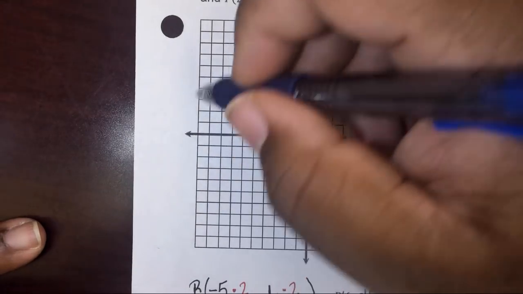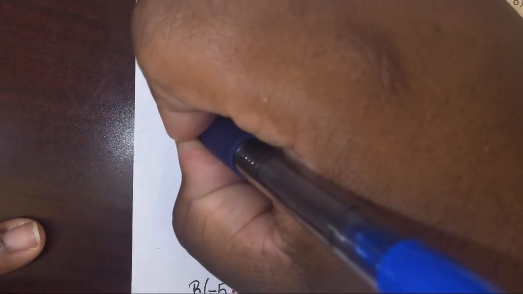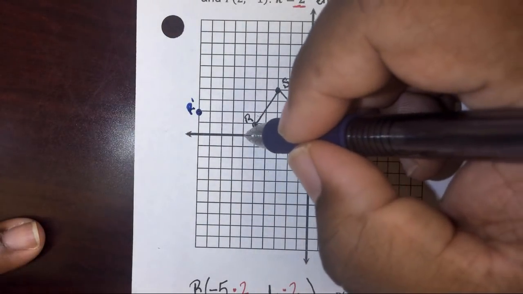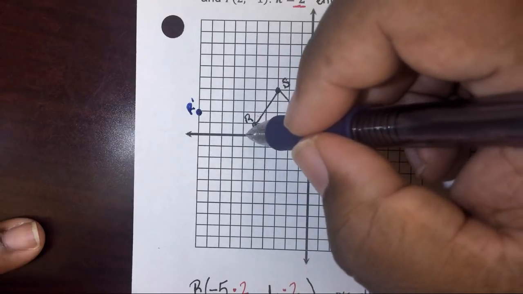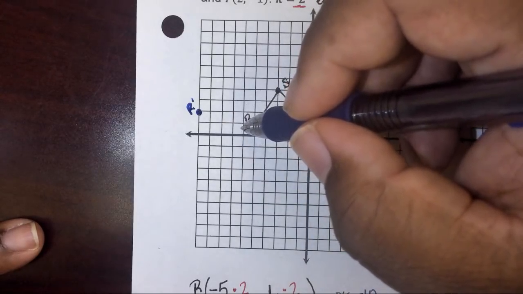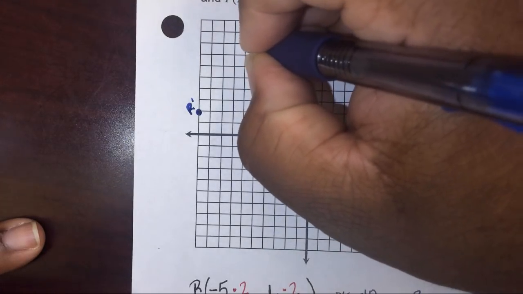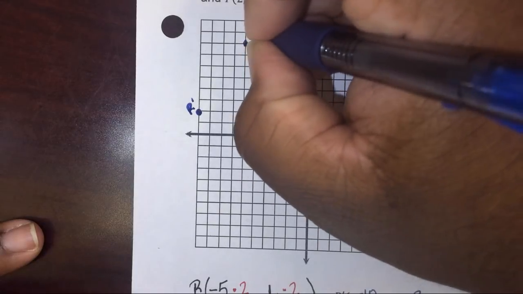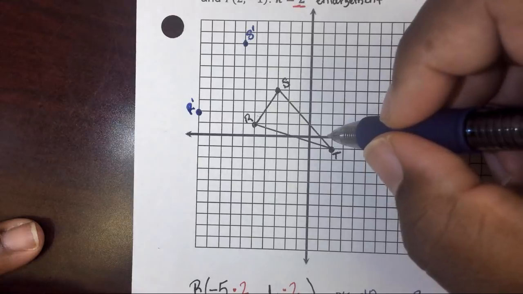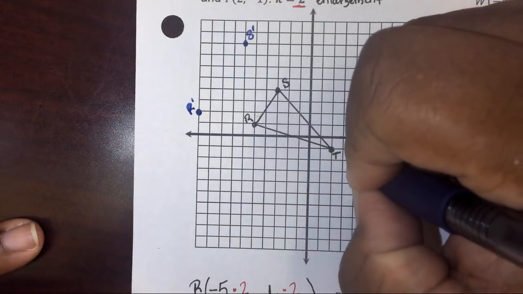So (-10, 2) is my new R prime here. And then (-6, 8), S prime. And then T is at (4, -2) here, T prime.